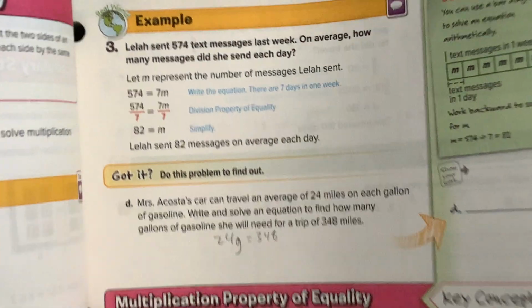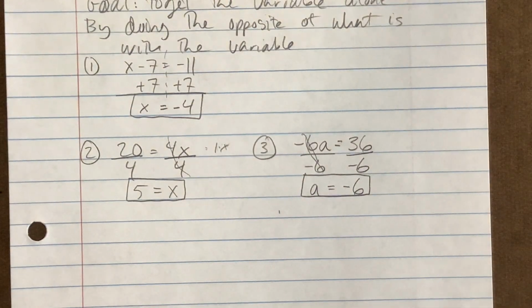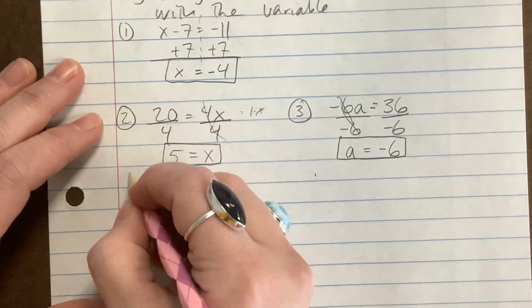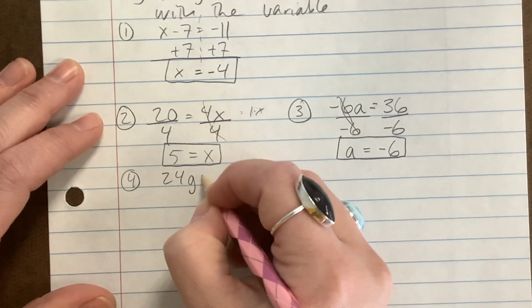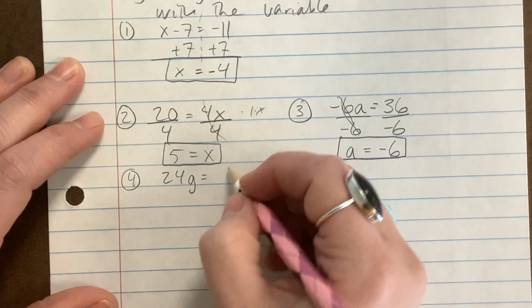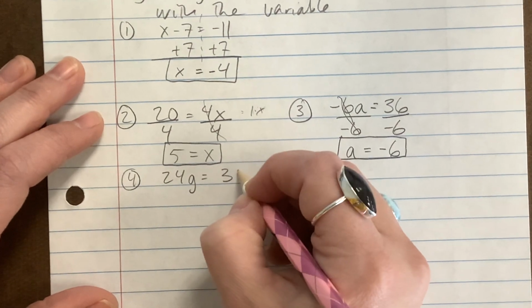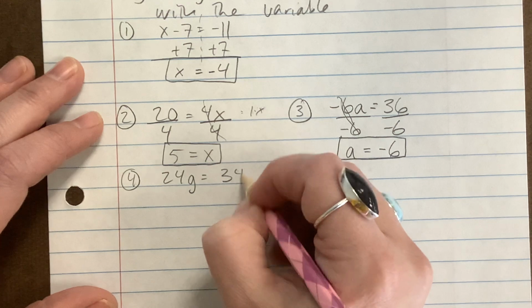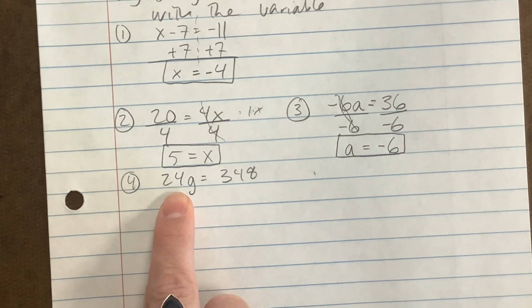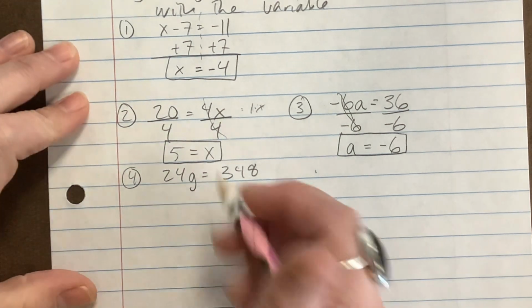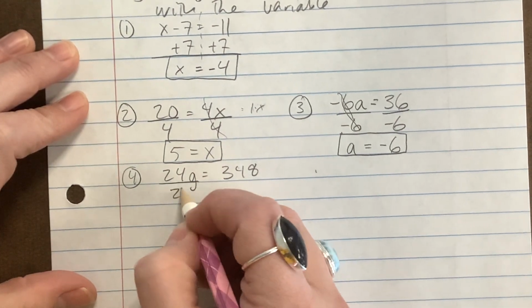I'm going to write that on the other paper. 24 times the number of gallons, and we're going to calculate that number of gallons for the 348 miles. We've got multiplication showing, so we're going to do division to get rid of it.